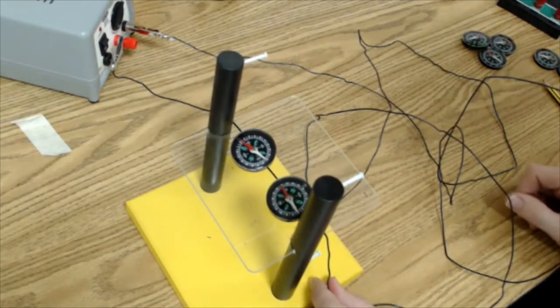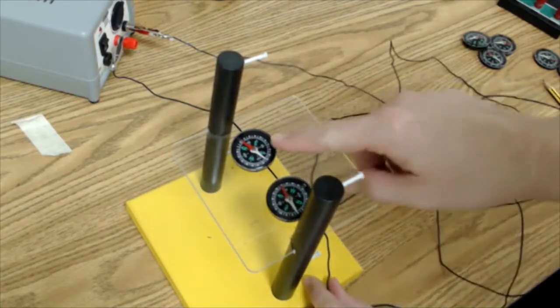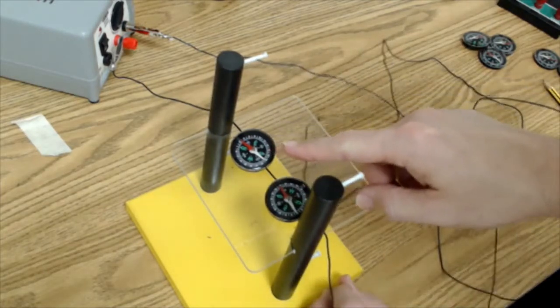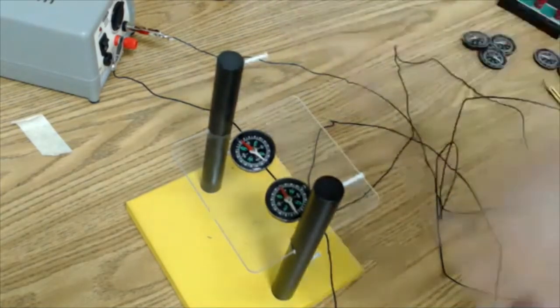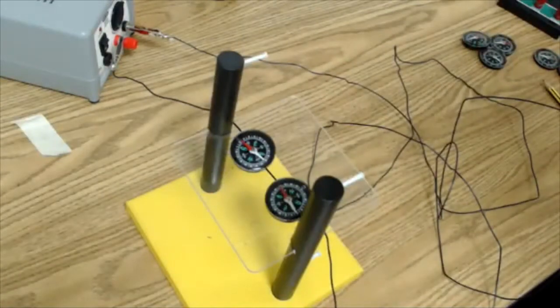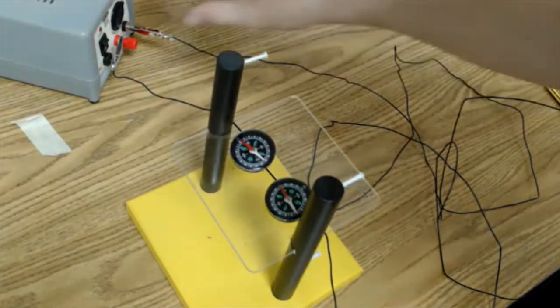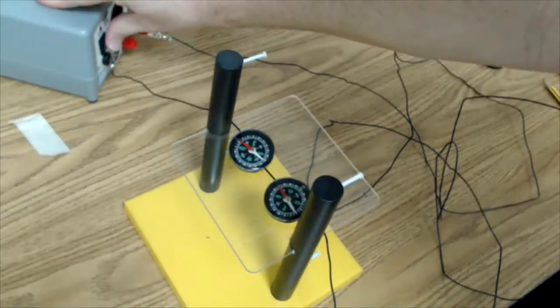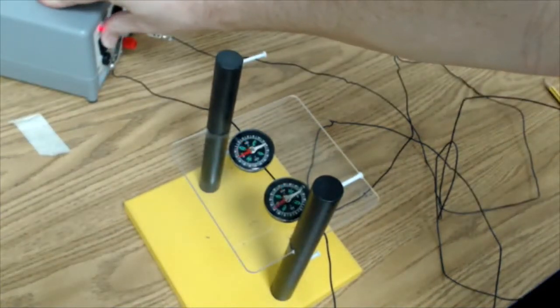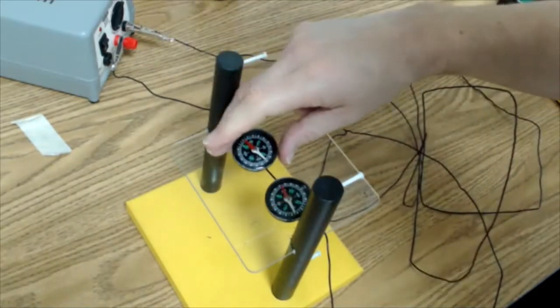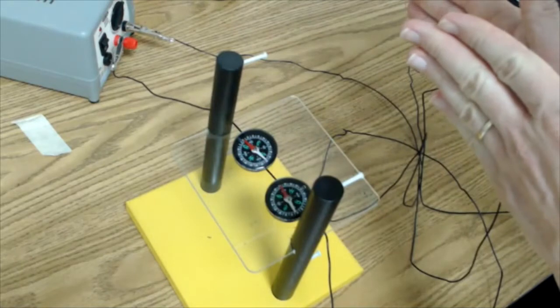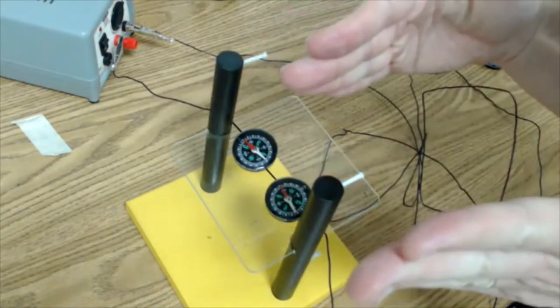Now, the first thing that I want you to do is look and see, right now, both of my compasses are pointing in the north direction. Okay, straight up that direction. There are no other magnets close by, so they're definitely pointing to the north. Now, I'm going to turn on the power, and watch what happens. When the current starts to go through the wire, you notice that they both, all of a sudden, flip to go over that direction.